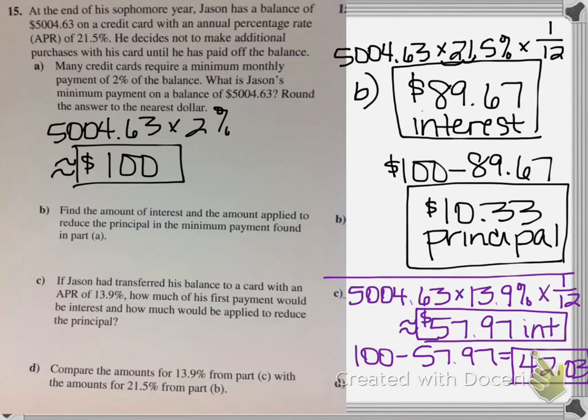So compare the amounts for 13.9% from Part C with the amounts for 21.5% from Part B. Well, we are definitely saving money by switching to a lower interest rate. And the amount of savings we can find just by doing some subtraction.